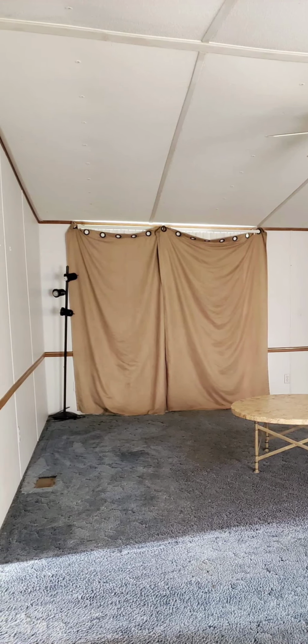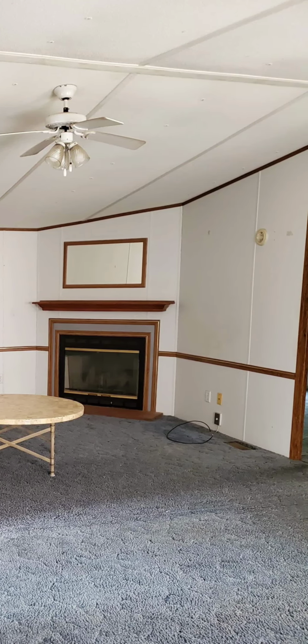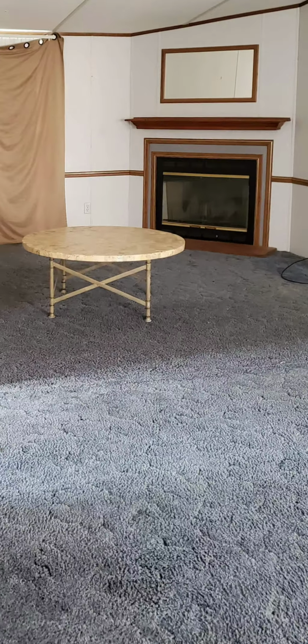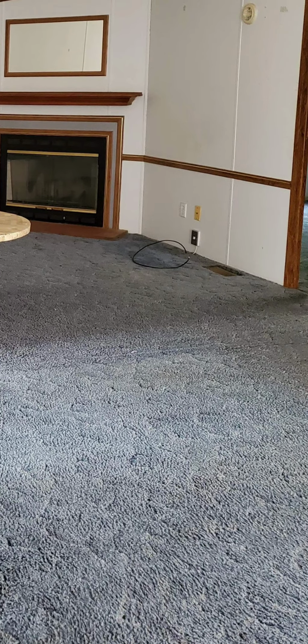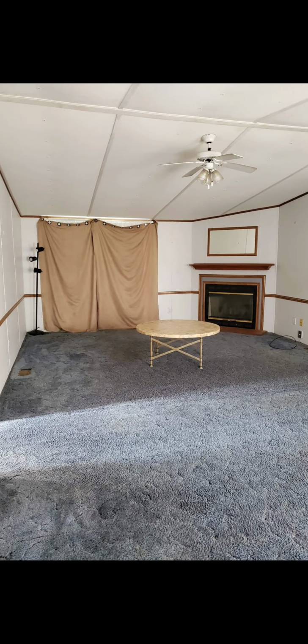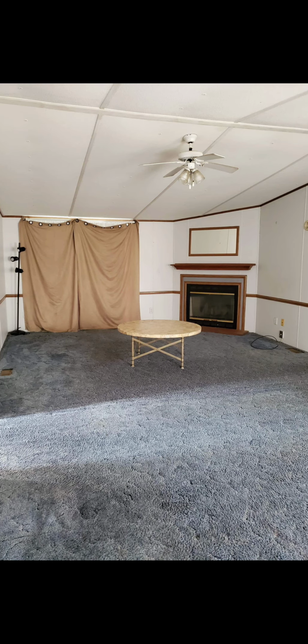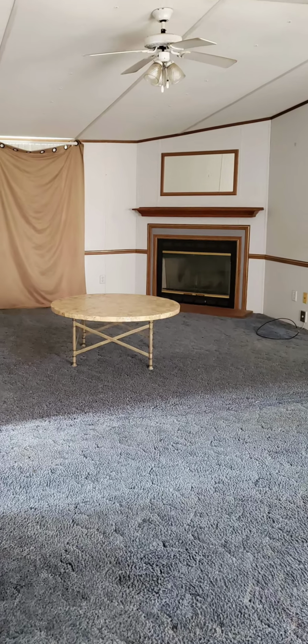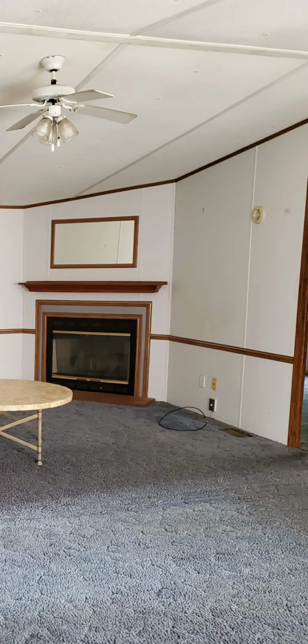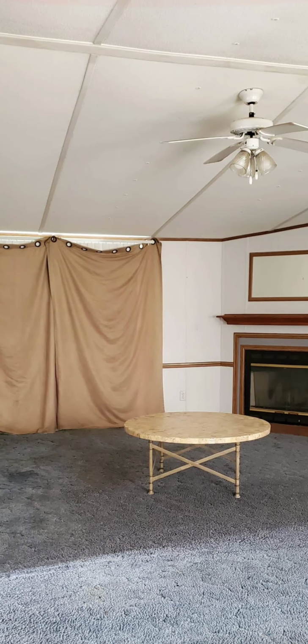Once again, look at this flawless ceiling. Nothing. No damage. This is what it looks like when somebody cares for the home. Even the carpet, you're talking about an older mobile home here, and you can tell how well this carpet's been cared for. Maybe shampooed, definitely vacuumed, no doubt there. No damages on these walls. I don't see any punch holes, any of that.